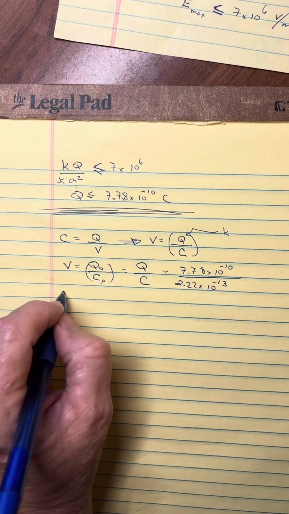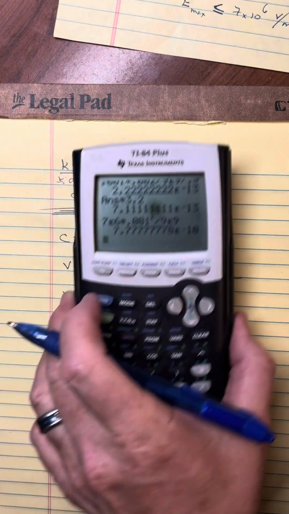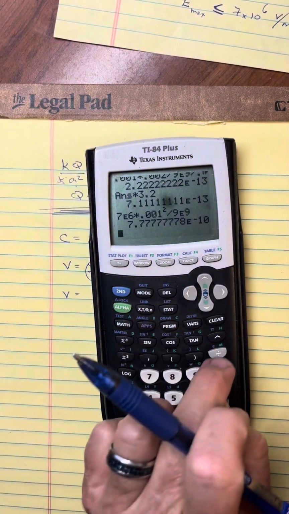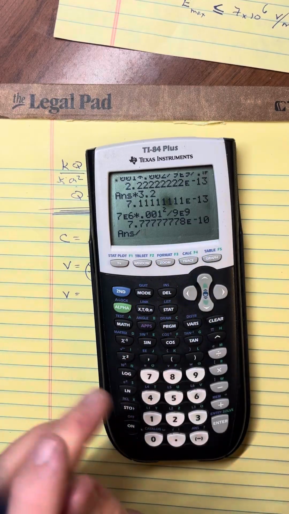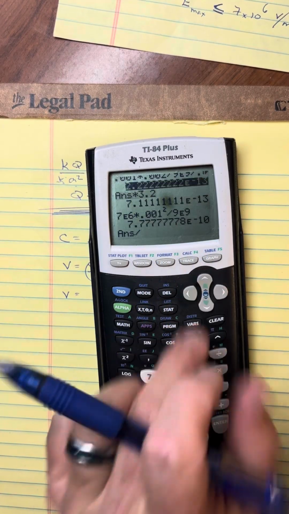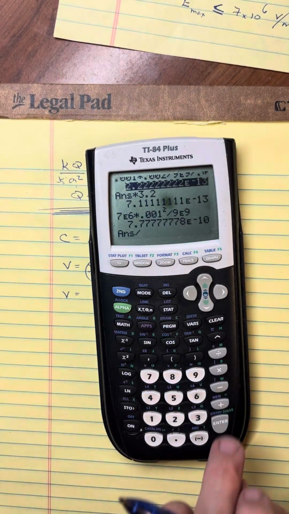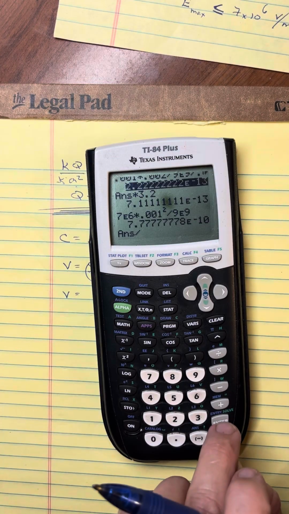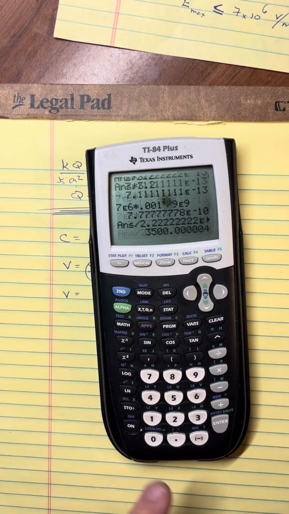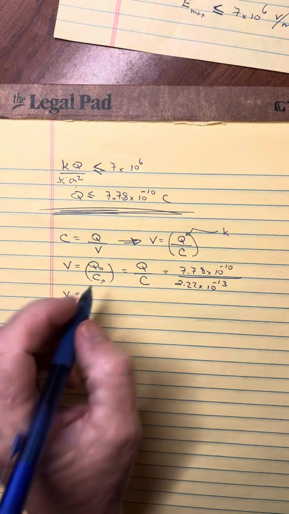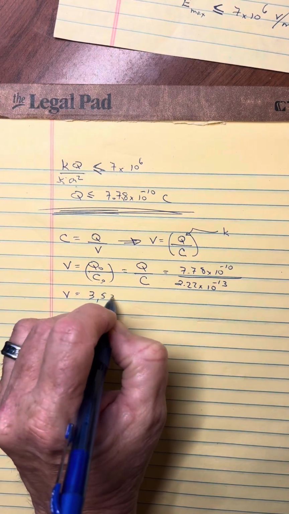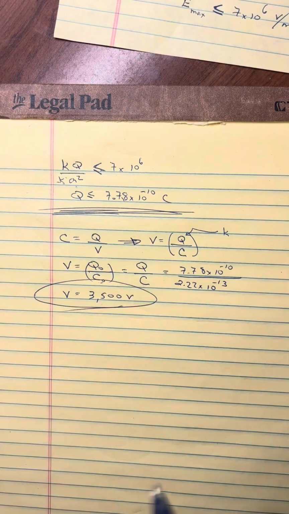When it was filled with air. All right, so I already have that number still in my calculator. Actually, I also have this number, which is the capacitance of the air. Let me just copy and paste it. And I get 3,500 volts. So the maximum voltage is 3,500 volts. Yay! Anything more than that will tear the material apart.